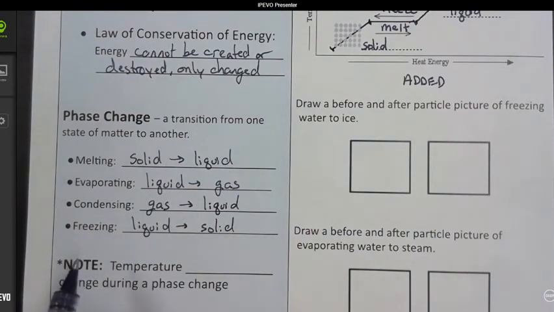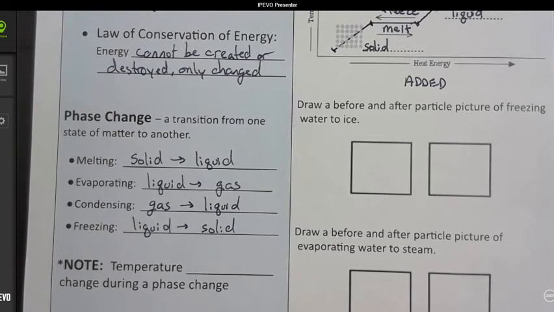And again, freezing always implies cold. Most people always think of water freezing into ice, but if I take any liquid and turn it into a solid, that's freezing. What I'm doing is freezing the particles in a fixed pattern, which is why we call it freezing, not because it's cold. It just kind of sounds like it should be cold.